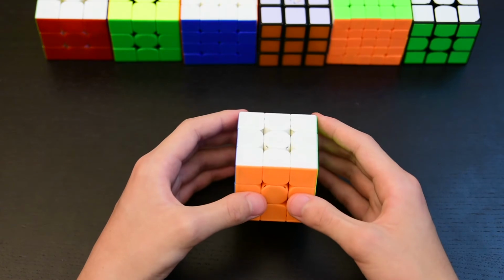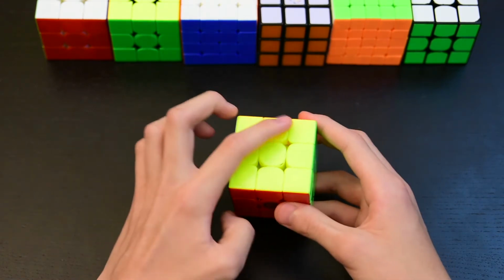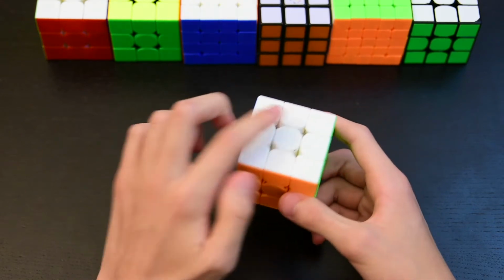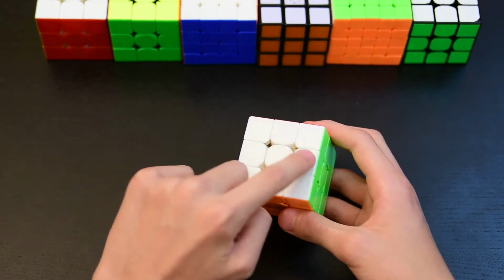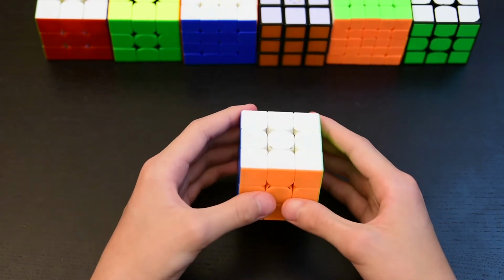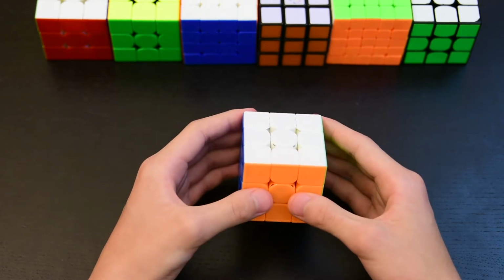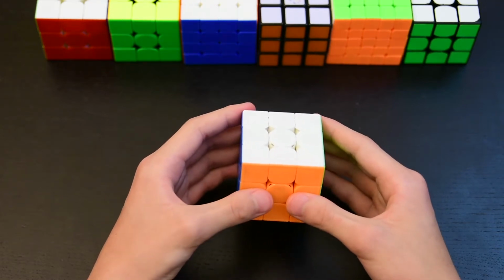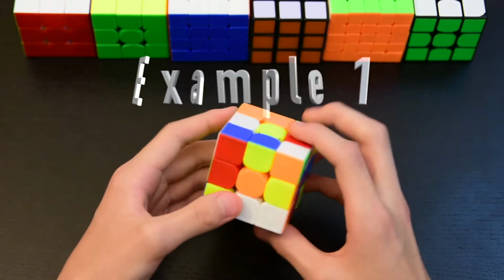In this intermediate method of solving, we won't be making a white cross around the yellow center before moving them to the white side. Instead, we'll just be putting the white edge pieces around the white center piece immediately. And to teach this, I'm going to be doing a few example solves of doing an intermediate white cross and explain exactly what I'm doing along the way. So here I'm going to do an example.